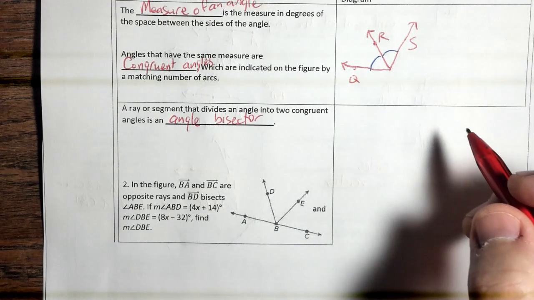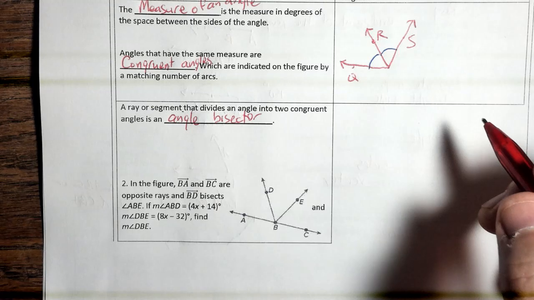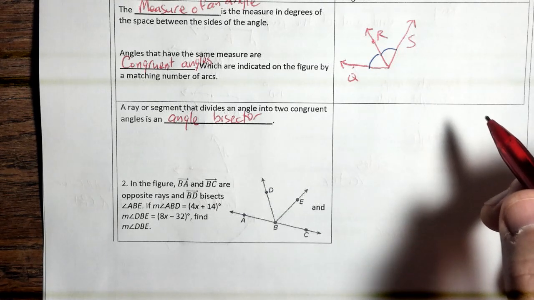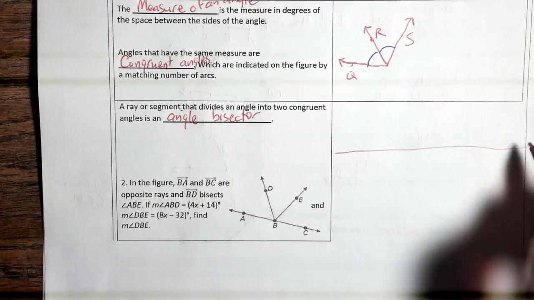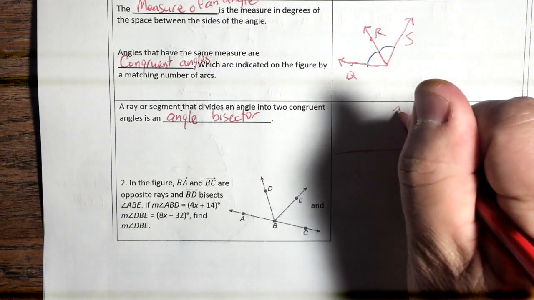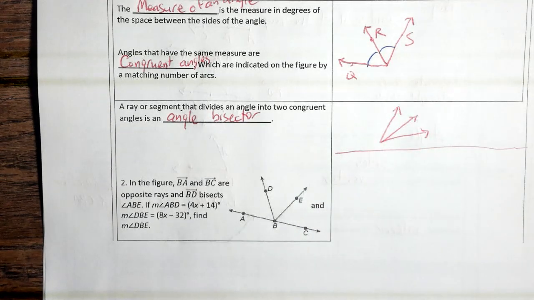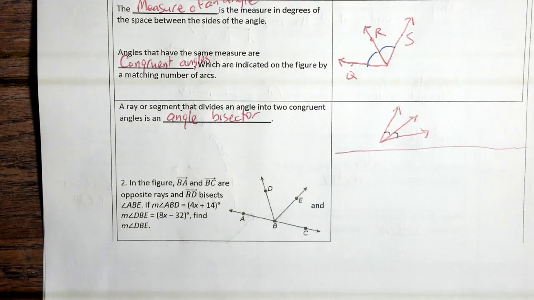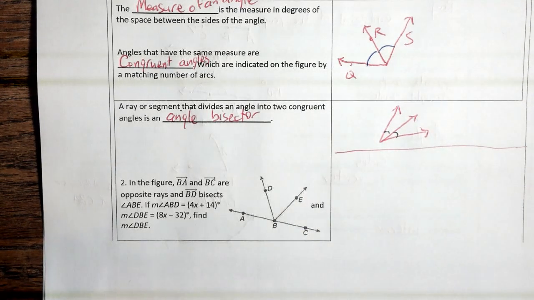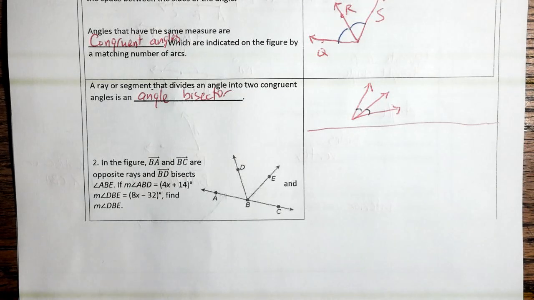So let's see. Paper looks different again. You guys should have a box right here. And so if this guy bisects that, we have this guy and this guy will be congruent to one another. Okay, bottom of page 2.